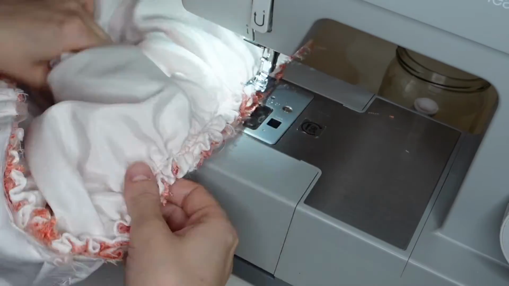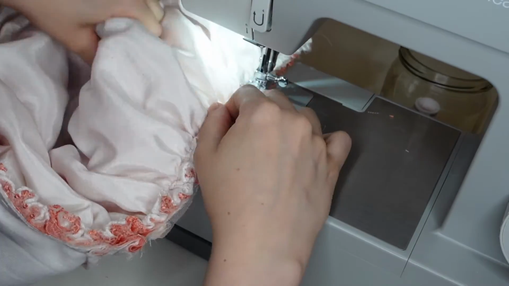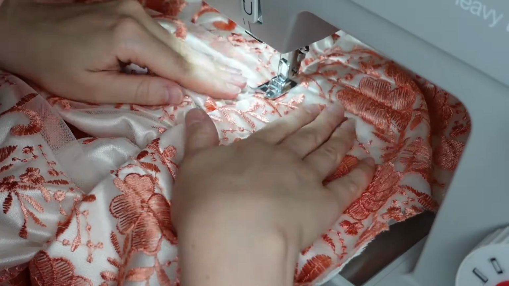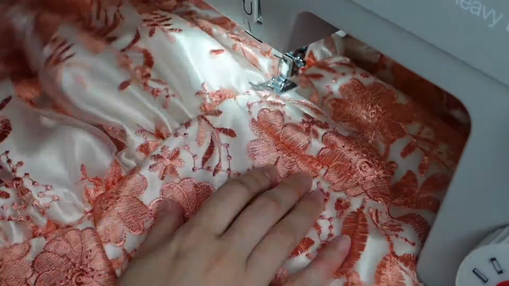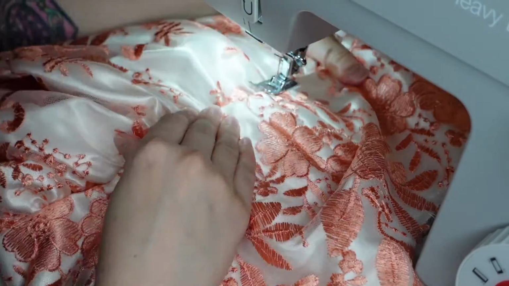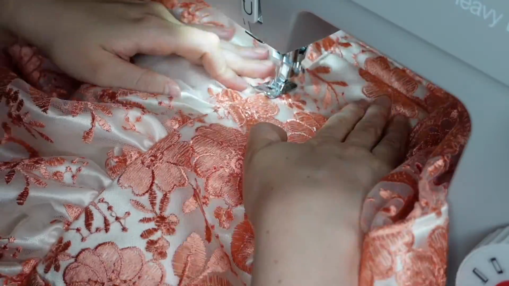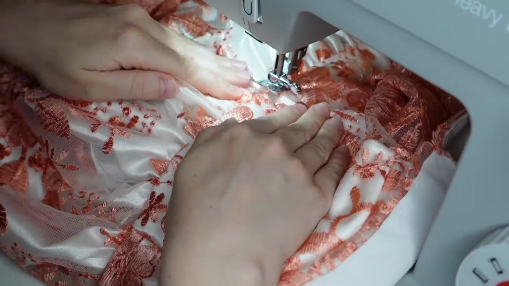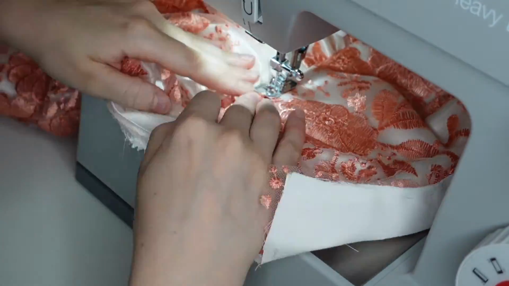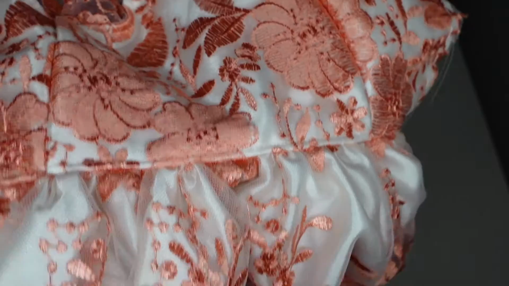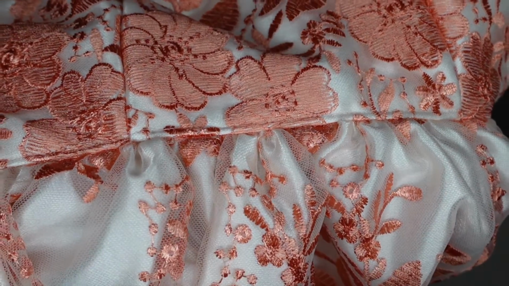Then I pressed my seam allowance up towards my bodice and top stitched it down in place, sewing along that waist seam, securing the seam allowance down in place. And as I did this, I worked very slowly so I did not break a needle because it's a little bulky at this point. Now the top stitching was just an extra detail that I opted for, but it's not necessary.